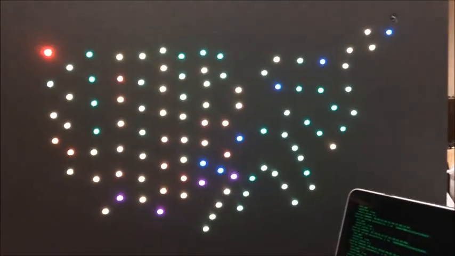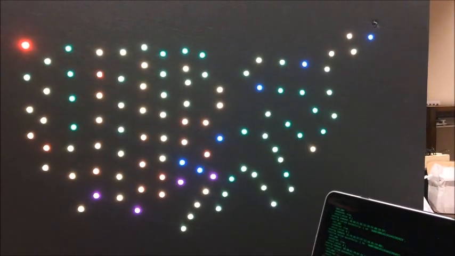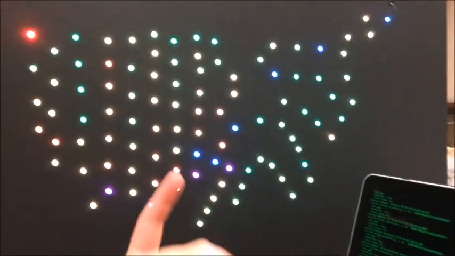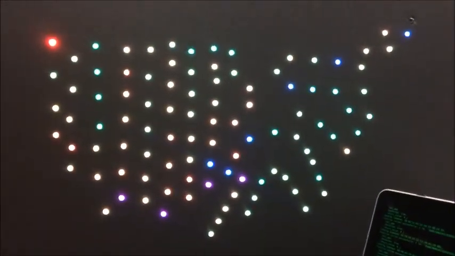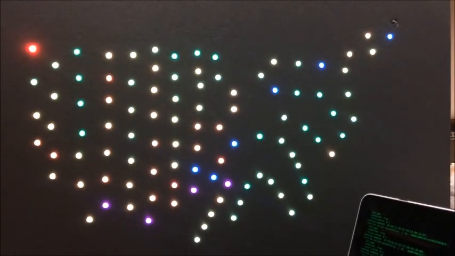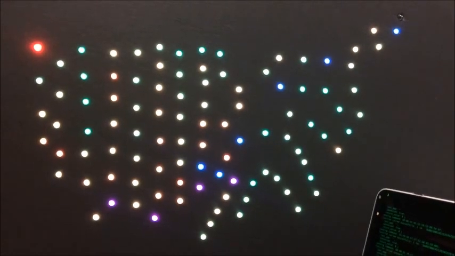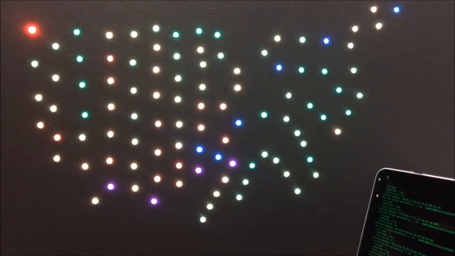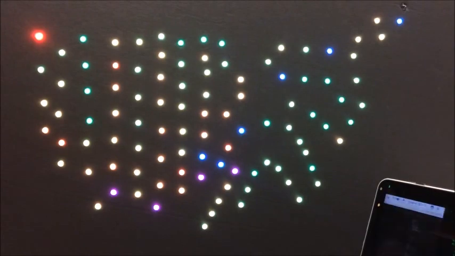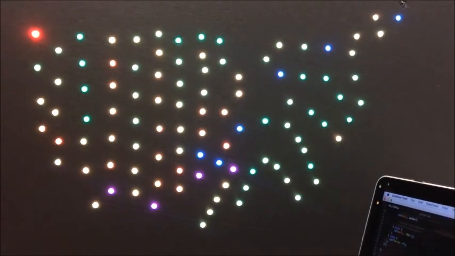Okay, so this is the most accurate weather. So this is the temperature map represented by all 48 states, excluding Hawaii and Alaska. Alright, let's run the rain map.